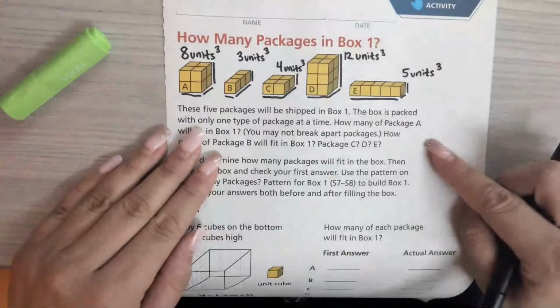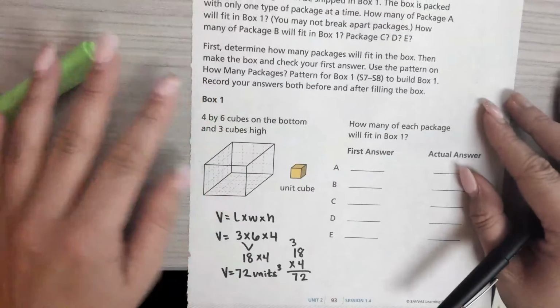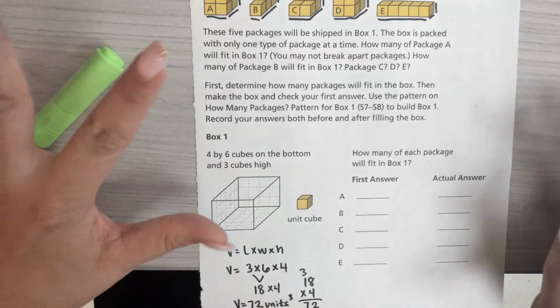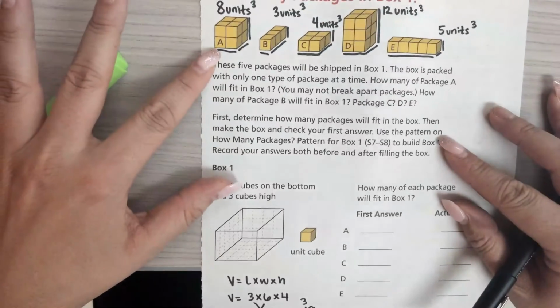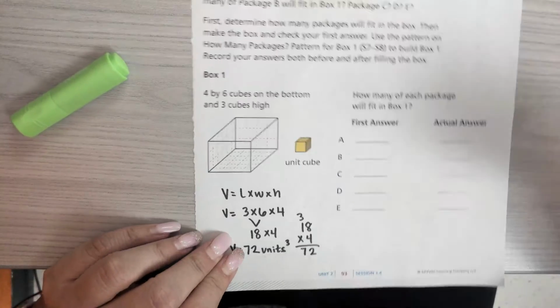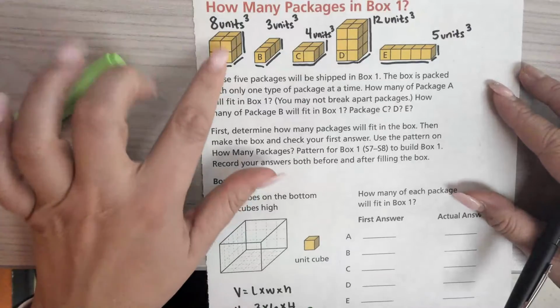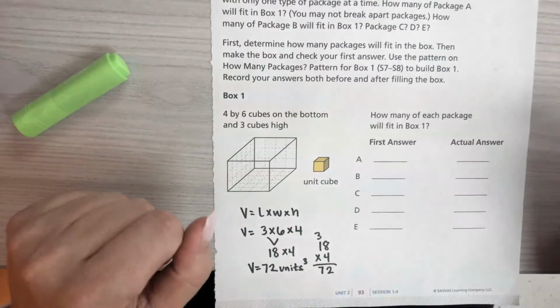And so now what we need to do is figure out how many of these package A can fit inside of our box. What you really want to do for the homework, and I'm not going to give away answers, is ask how many times does 8 fit into 72 without going over? So it's kind of a division problem, right? 72 divided by 8, and then you put your answer there.